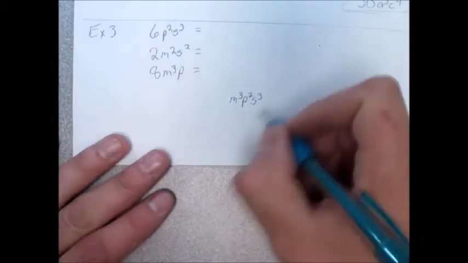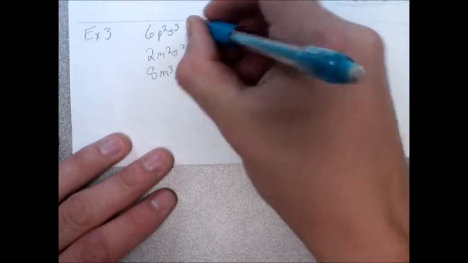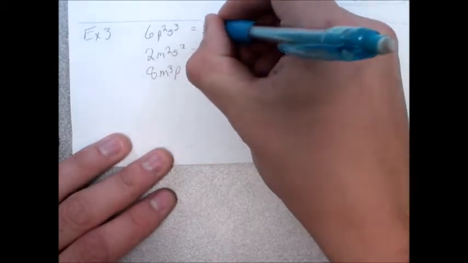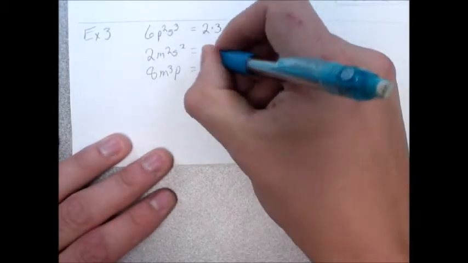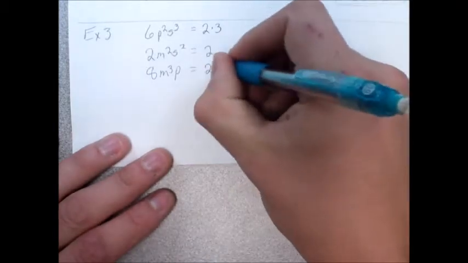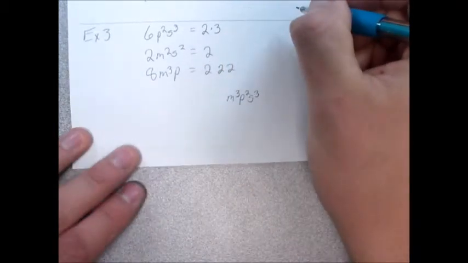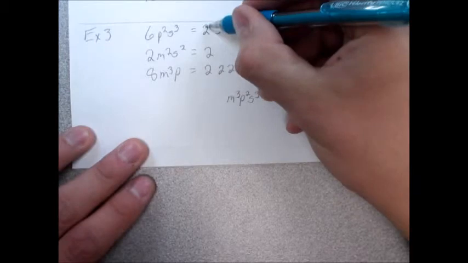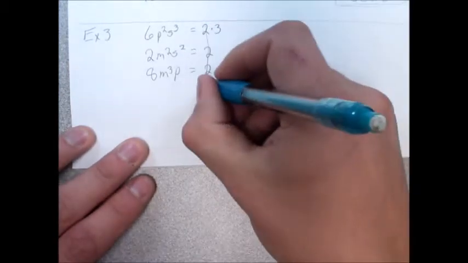So, we can do this. 2 and 3 make 6. Just 2 makes that one. And then in this one is 2 times 2 times 2. So, I'm going through here. All 3 of these have a 2 in it. So, 2.